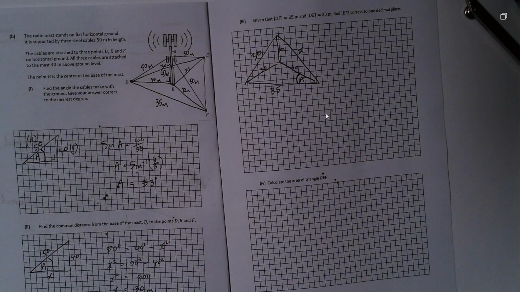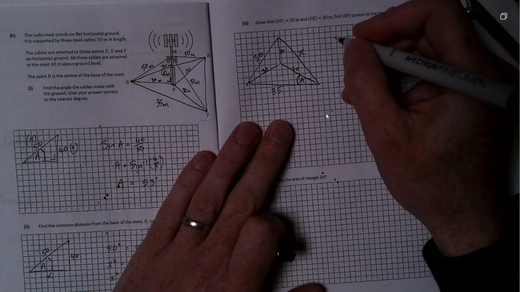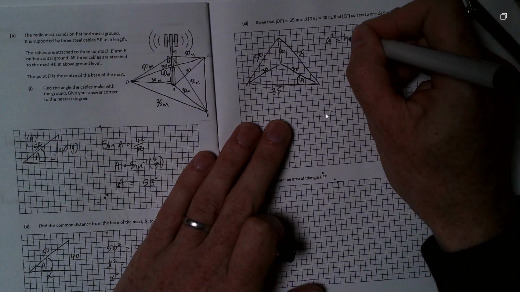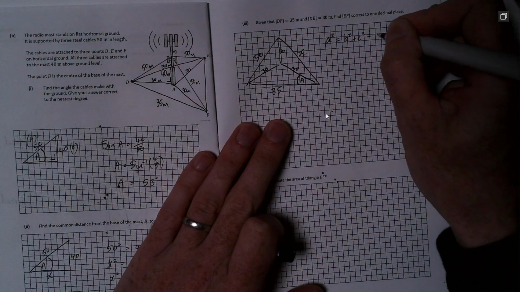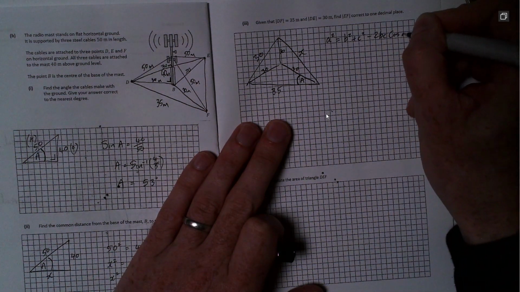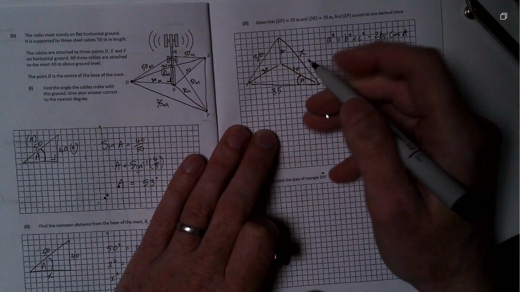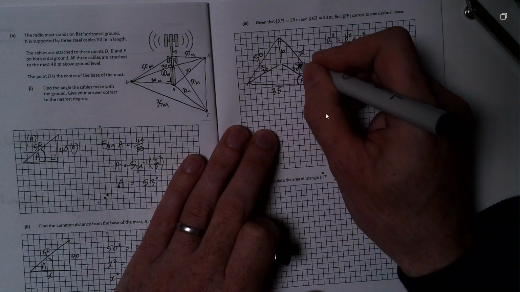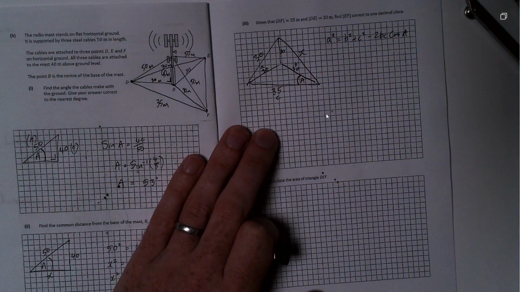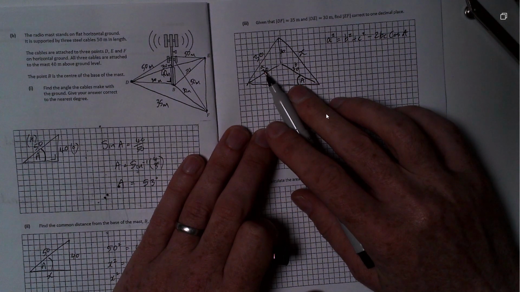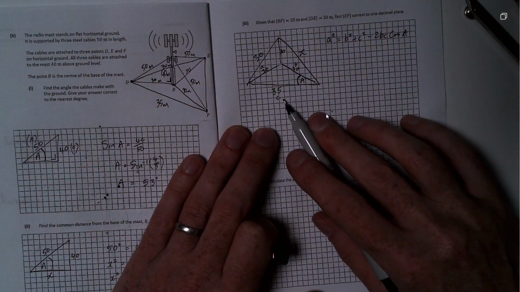It has to be the cosine rule, the same formula. So a squared equals b squared plus c squared minus 2bc cos A. We label the sides a, b and c, and angle A is the one we want.